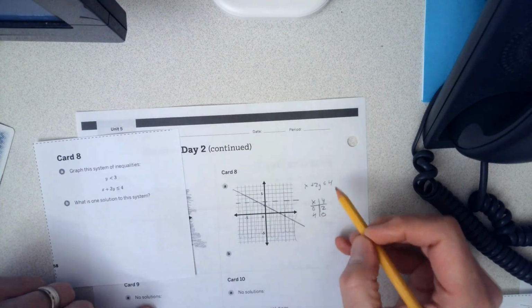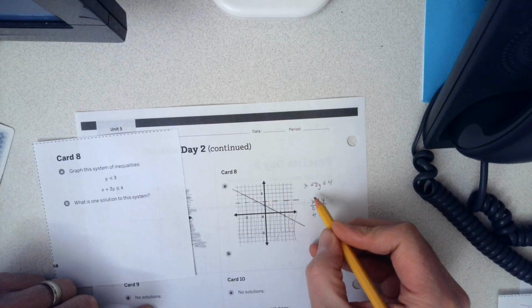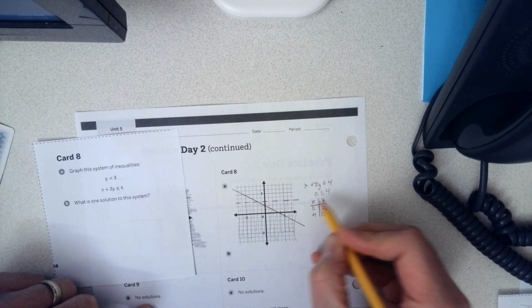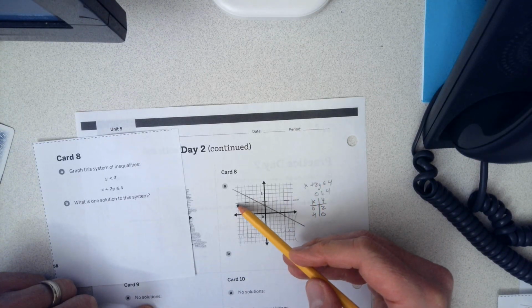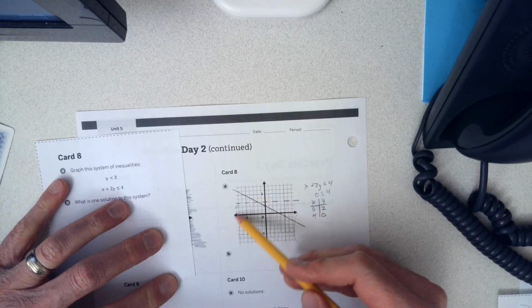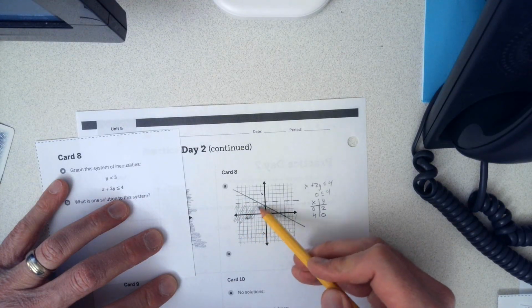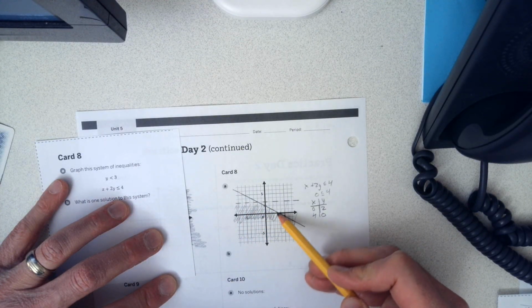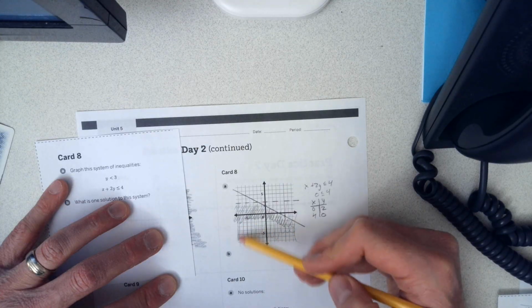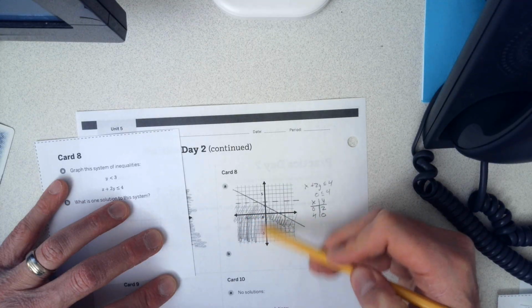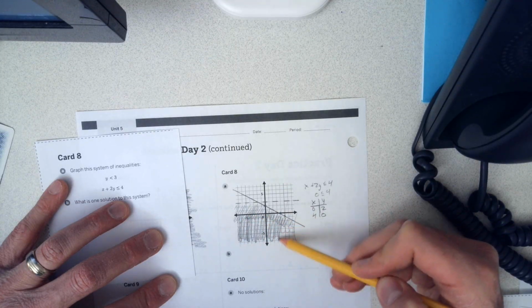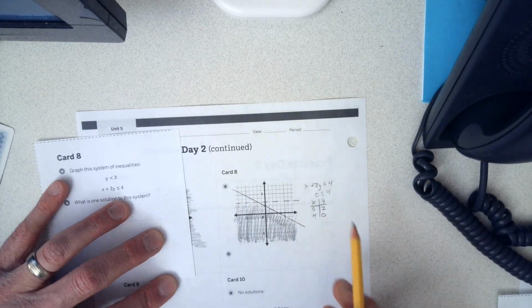And I can test the 0, 0. If I test the 0, 0 in there, I get 0 less than or equal to 4, which it is, so that should get shaded below. And I can see the part that's going to get shaded twice is all this stuff down here. So that is where all of my good answers live.